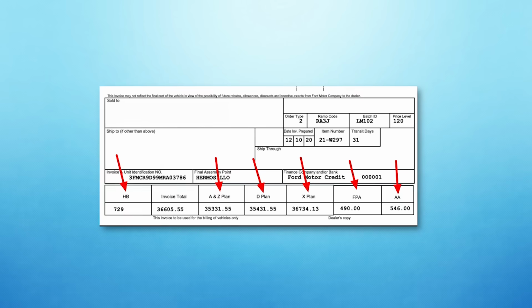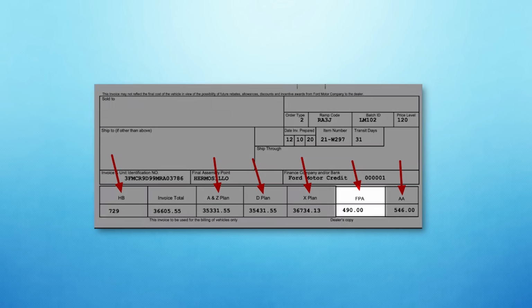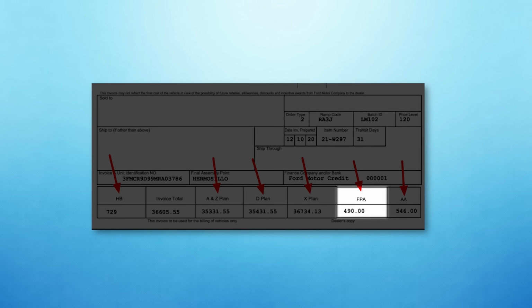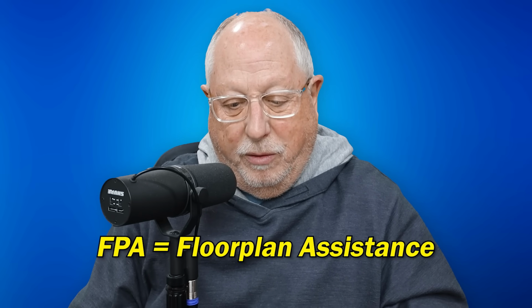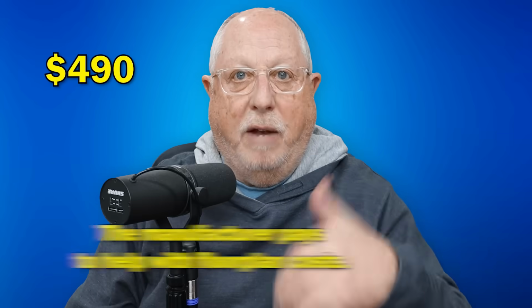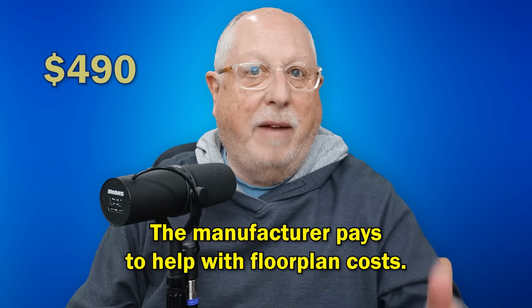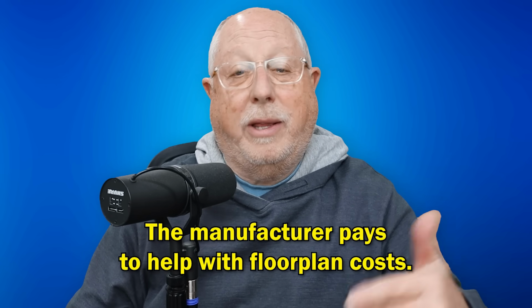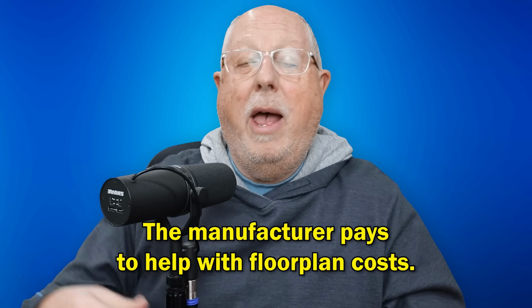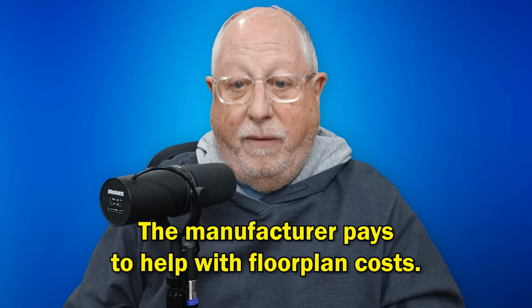Dad, we have a Ford invoice, and you can see it actually has a line item on the invoice called FPA. Can you explain what FPA is for all of our friends at home? That's called floor plan assistance, and that's the amount on this particular vehicle, $490, that Ford was contributing to that dealer to have that vehicle in inventory, utilizing the thought that it's going to sit there for a while and they're going to have to pay interest on it. And so Ford was going to cover part of that inventory.